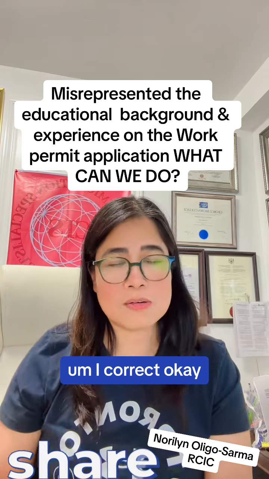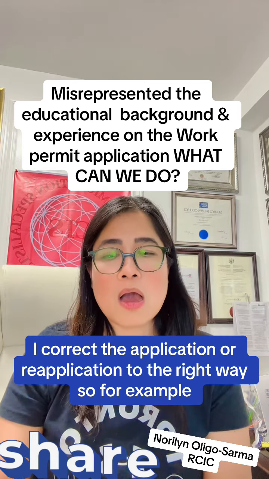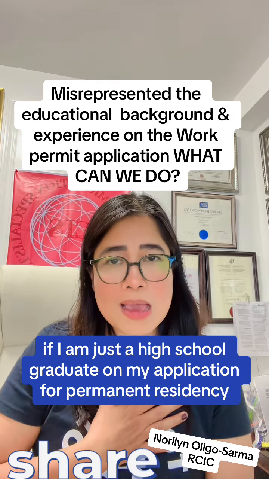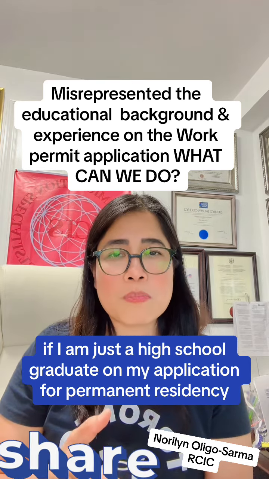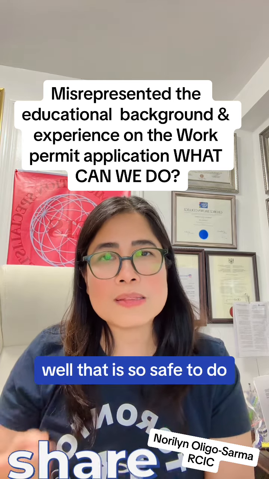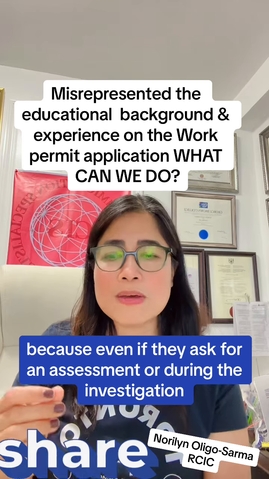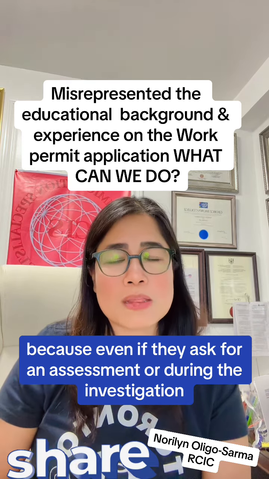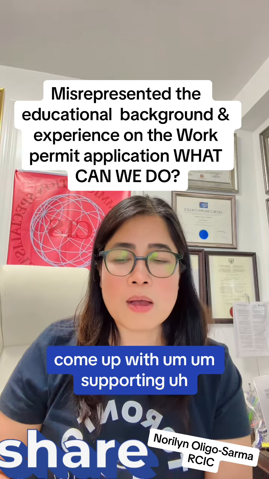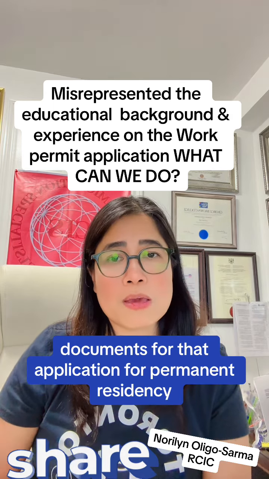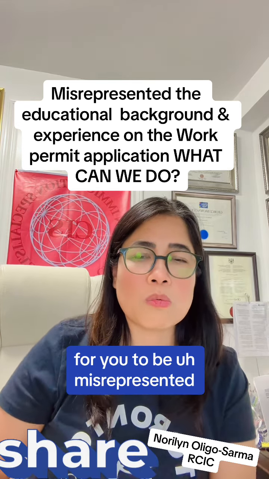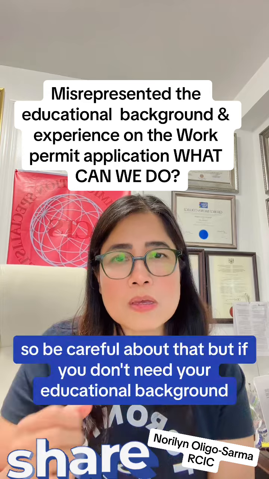I can suggest, which I already did many times with this situation, that I correct the application or reapplication to the right way. So for example, if I am just a high school graduate, on my application for permanent residency I can only put high school graduate. That is so safe to do, because even if they ask for an assessment or during the investigation you have nothing to come up with as supporting documents about your educational background, then you will be misrepresented. So be careful about that.